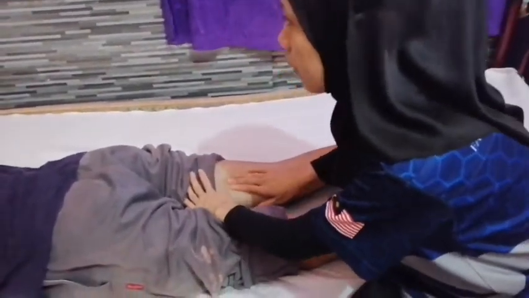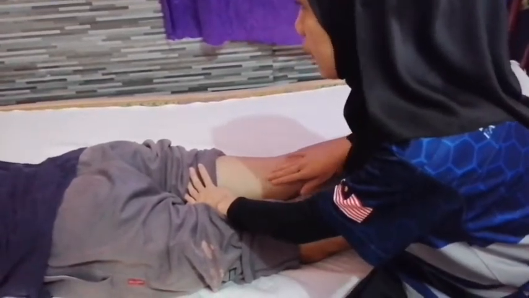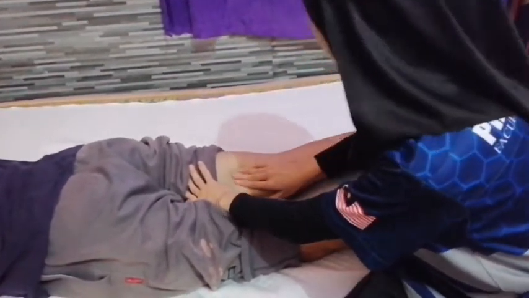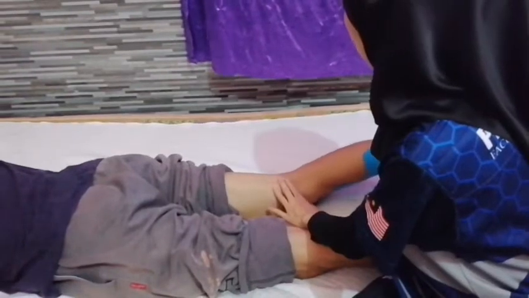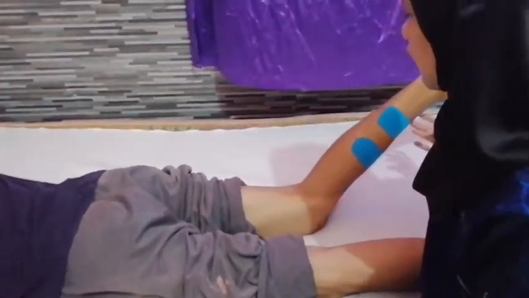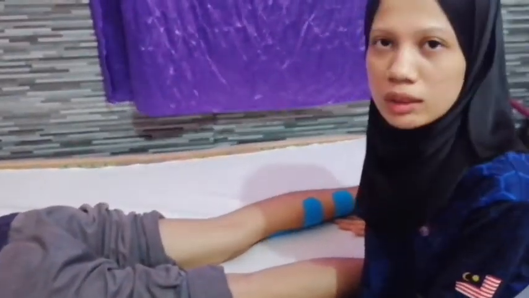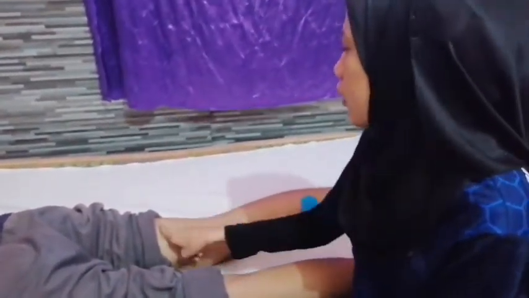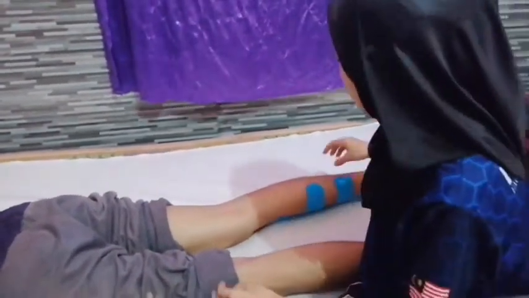Ada rasa sakit tak? Ada. Dekat area mana? Situ lah. Kat badan dalam ni ke? Okay. The patient complains of pain here, and then cuba bengkok lutut, boleh tak? Lagi? Bengkok lagi? Boleh lagi? Boleh lah. Okay. Then we ask the patients to do active range of motions of the knee. The patients might be having a problem with the hamstring area.